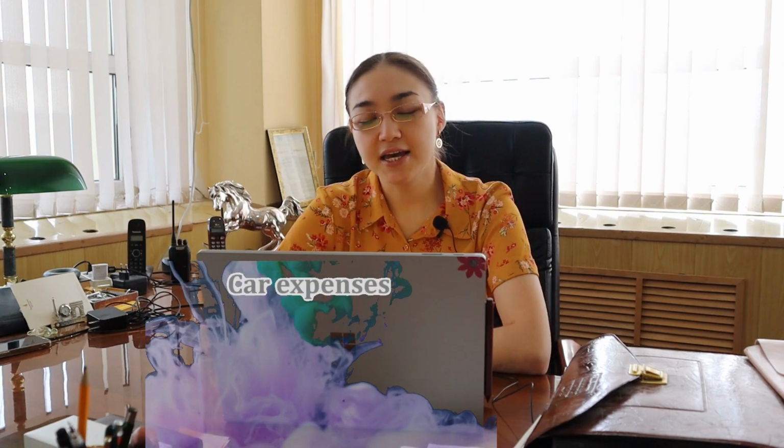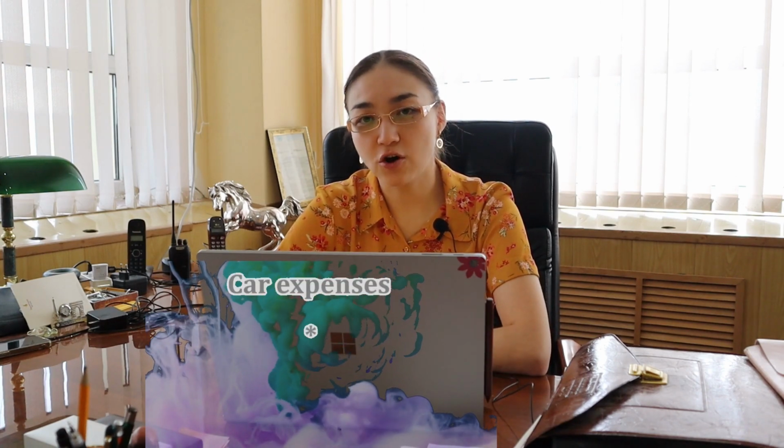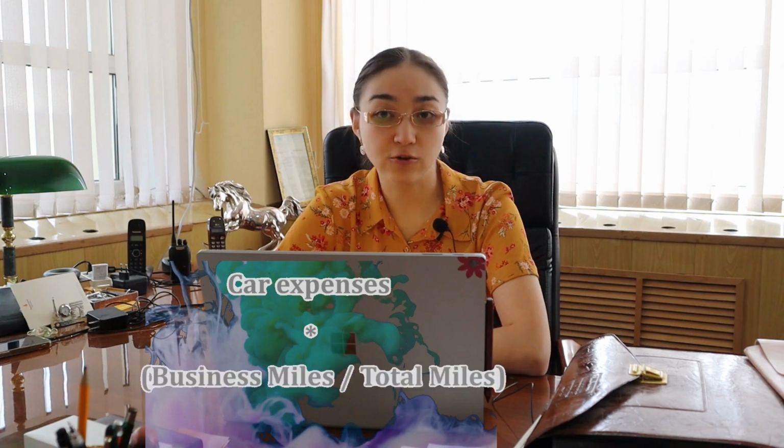The other method, the actual expense method, is the one where you actually need to determine the expense of operating the car for business use. With that method, you will total your expense for gas, oil, repairs, insurance, registration fees, licenses, depreciation or lease payments, and multiply by the fraction of your business miles over the total miles. You also need to keep a log of the business miles that you drove.